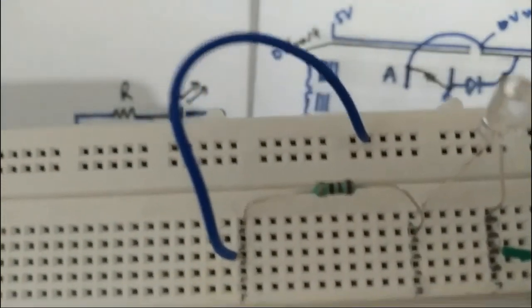Similarly, 0 volt goes to half of the second row, by connecting any of the ports to the power supply. So this is the complete circuit.